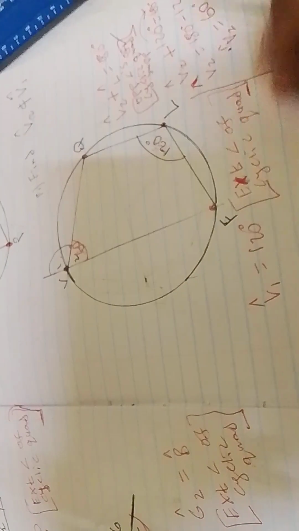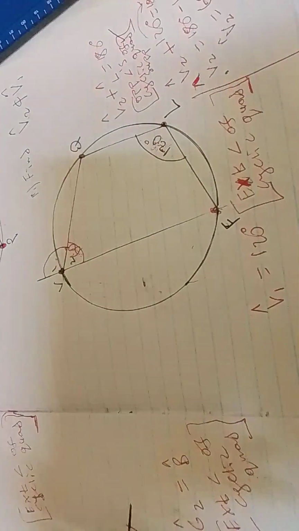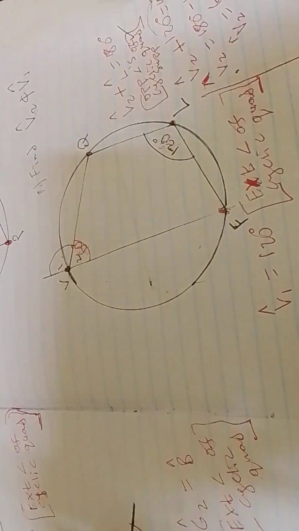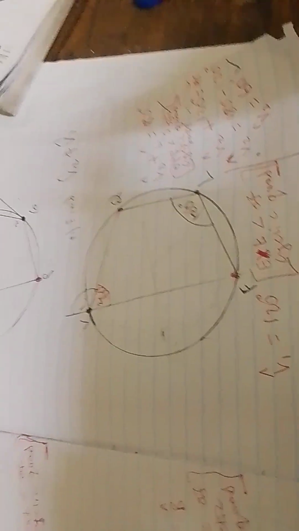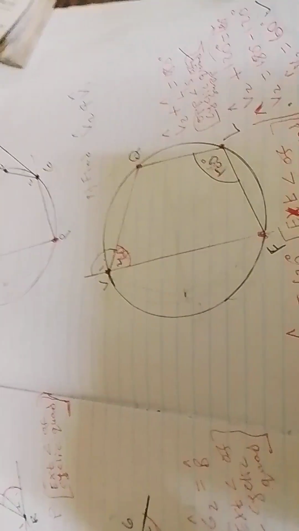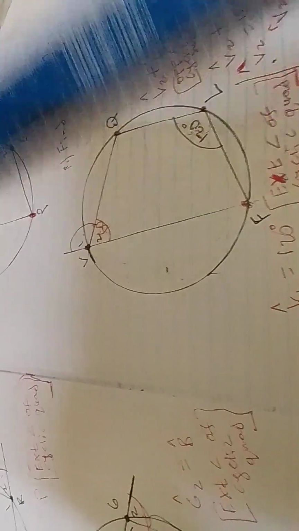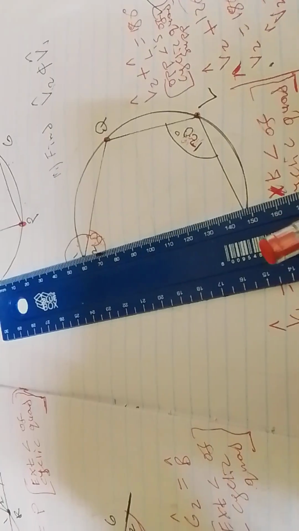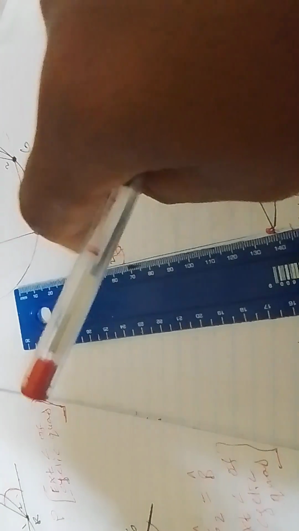Okay, and then this theorem only happens if you have a cyclic quad. So if you have a cyclic quad, you will have this theorem to say the exterior angle of a cyclic quad is equal to the opposite interior angle. But remember, for this theorem to apply, there must be a side on the cyclic quad that extends outside of the circle.